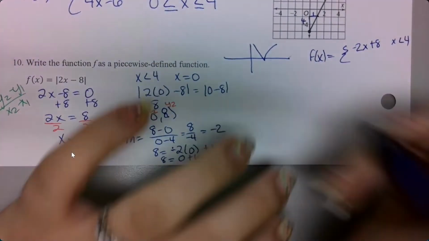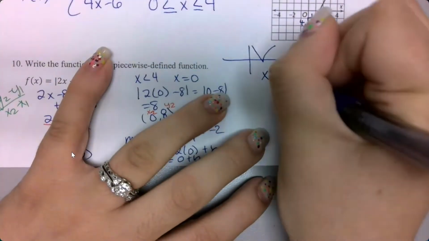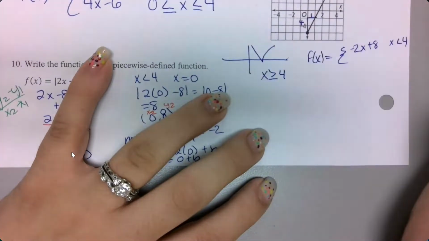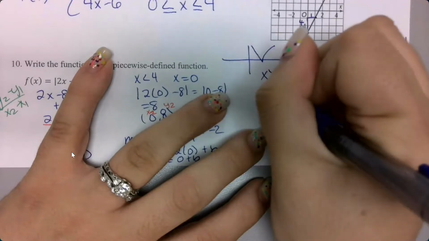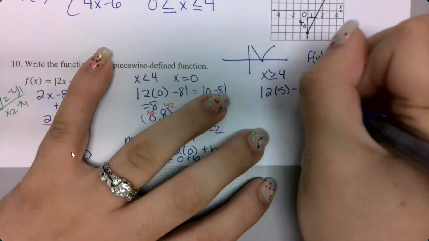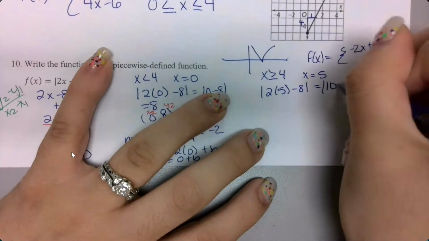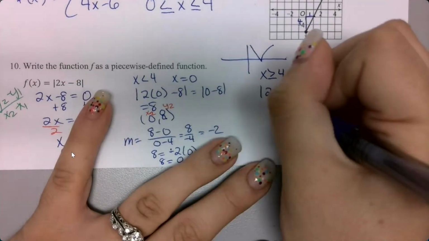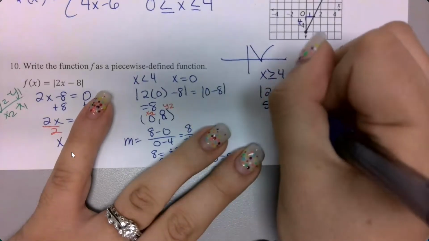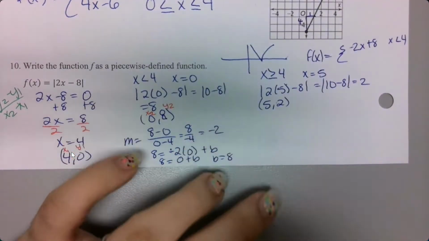Then I'm going to go do the same thing for my x greater than or equal to 4. I'm going to pick 5. So same deal. I'm plugging in 5. 2 times 5 minus 8, which is 10 minus 8 gives me 2. My point is 5, 2. So I'm going to use this instead for my x2, y2.